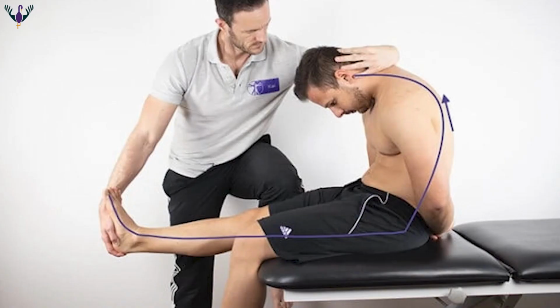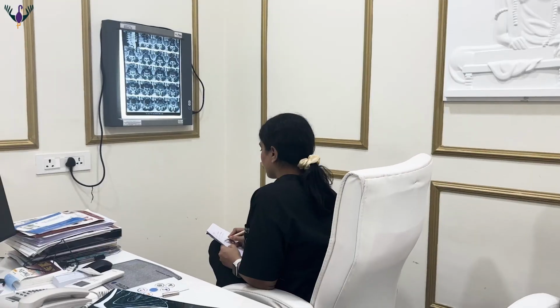So how do we deal with back pain? In my practice, we follow a very systematic approach when I am treating a patient with back pain. We begin with a proper clinical examination of the patient, doing certain specific tests like the straight leg raising test, the slump test, and there are so many specific tests that give us an idea about the kind of problem that particular patient is facing.